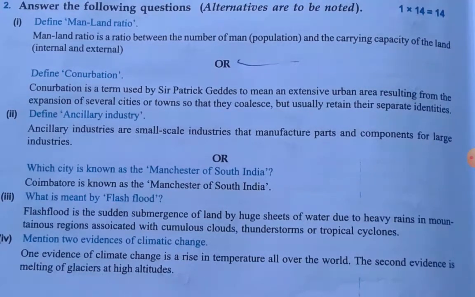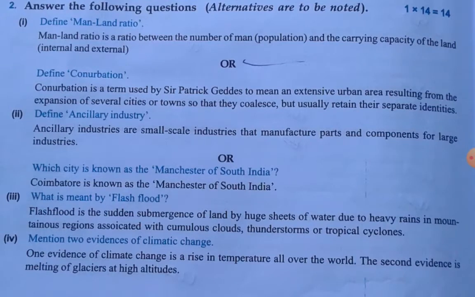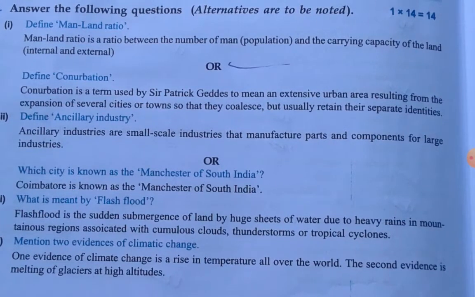Ancillary industry is a small scale industry that manufactures parts and components for large industries. If you don't know that, then, or which city is known as Manchester of South India? Coimbatore is known as the Manchester of South India. What is meant by flash flood?